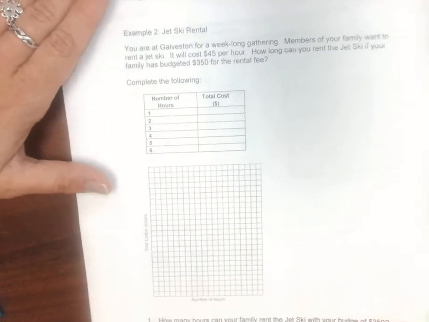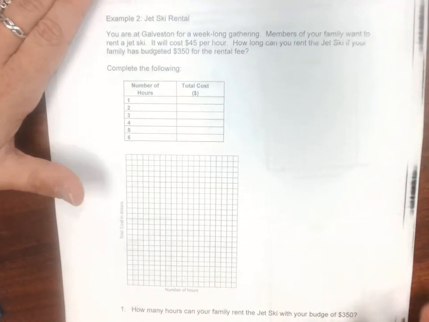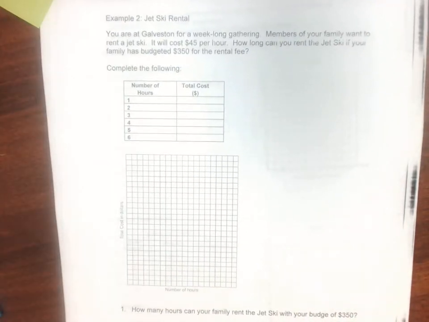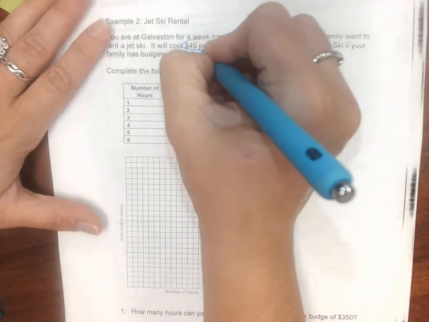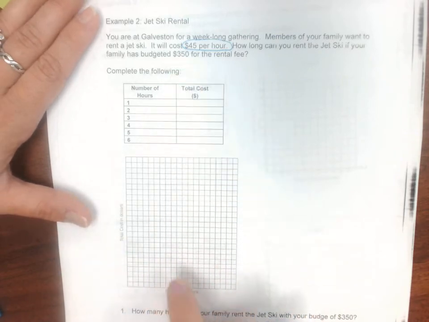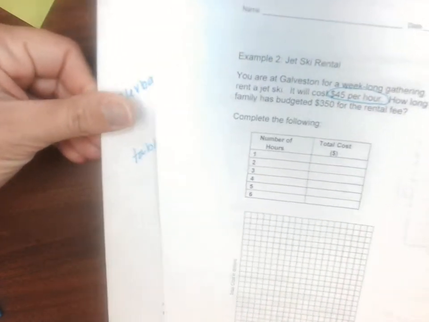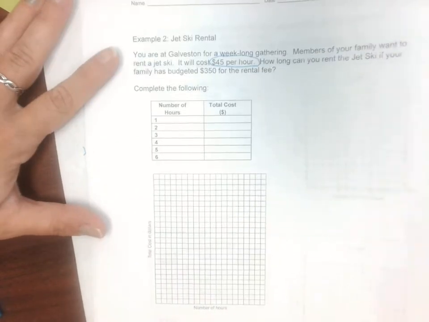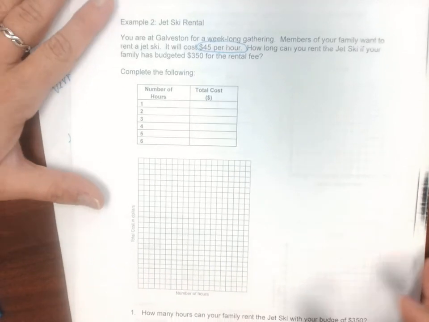All right, another example, okay? And this one's going to be a little bit different. Hopefully you catch on. We're at Galveston, same scenario. Members of my family want to rent a jet ski. It will cost $45 per hour. How long can we rent the jet ski for $350? So it's almost like company A, company B, right? Which one's better for my family?